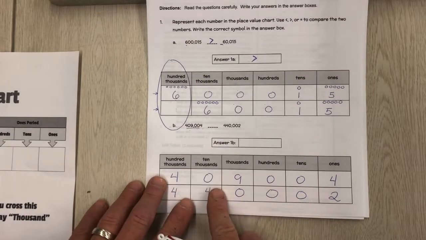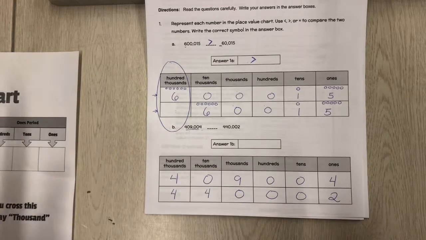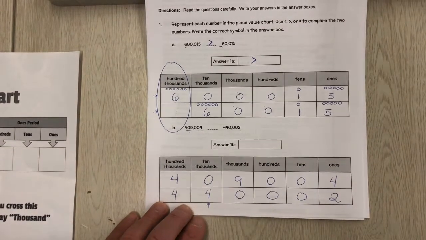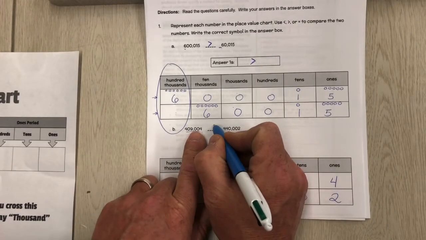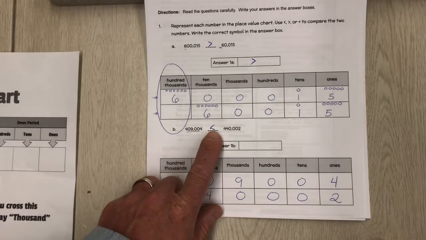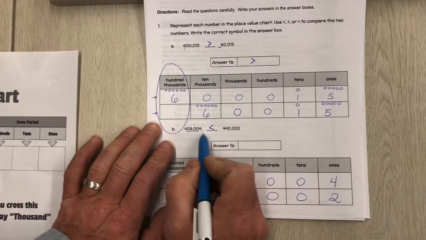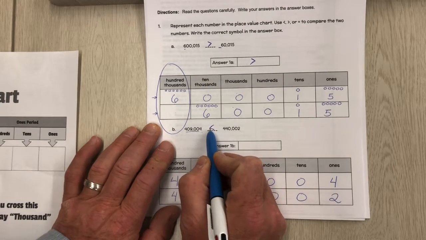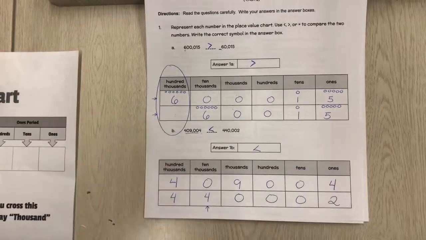My 10,000s place. I see I got 0 and a 4. I got my answer. I know that 4 is bigger than 0. So when I look up here, I need to make sure that my sign, my symbol, my little alligator is eating the bigger piece. So I read it from left to right as 409,004 is less than 440,002. Make sense? Hope so.